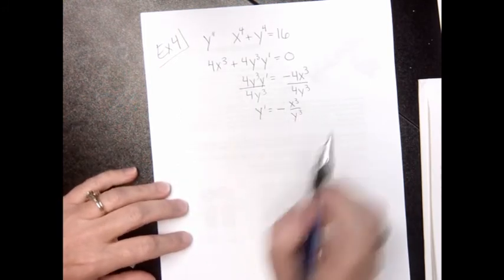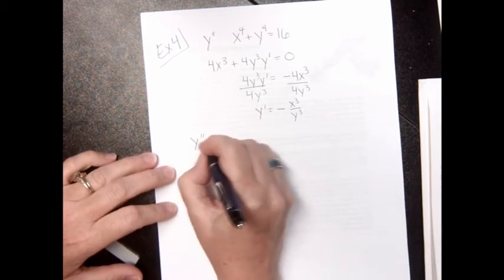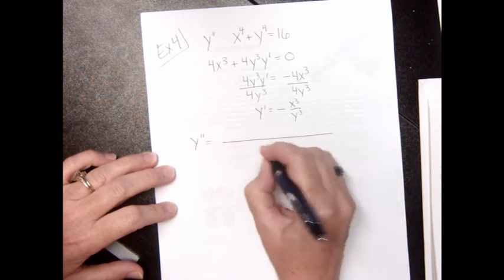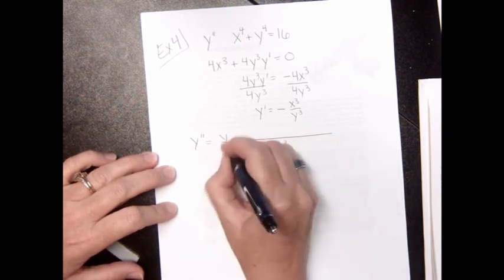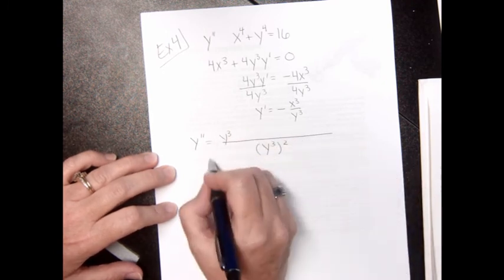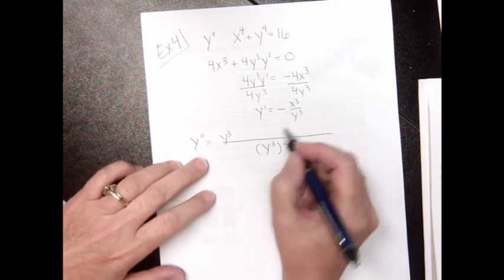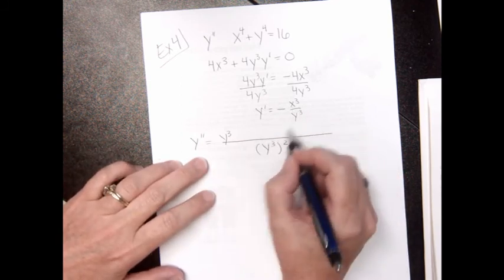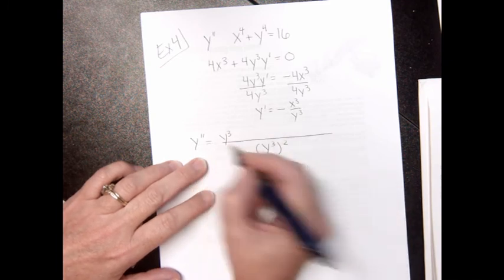Now to do my second derivative, I take my first derivative and I differentiate it. So I have y double prime equals, that is a quotient rule. So I square the bottom, bring my y cubed up, and then I have to make sure I have my negative here.